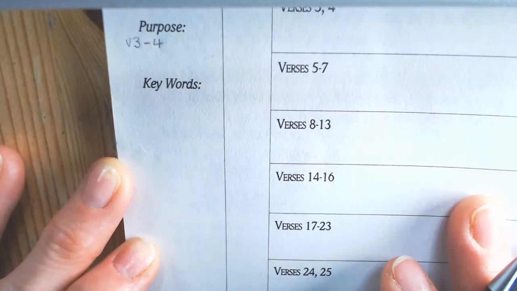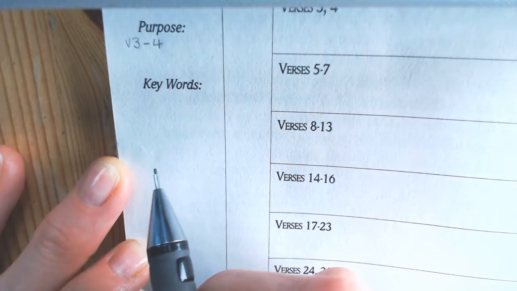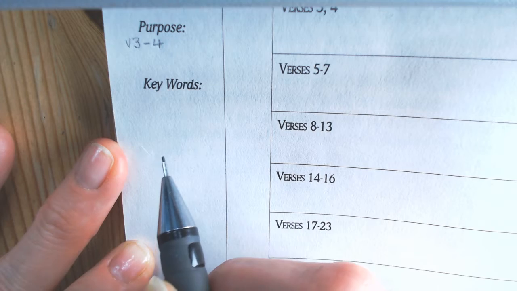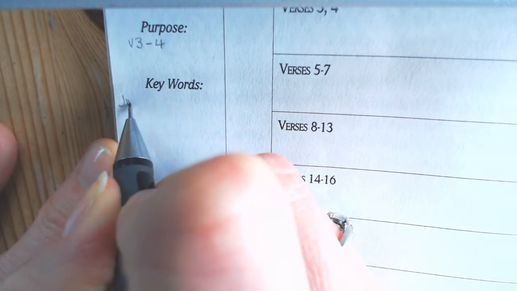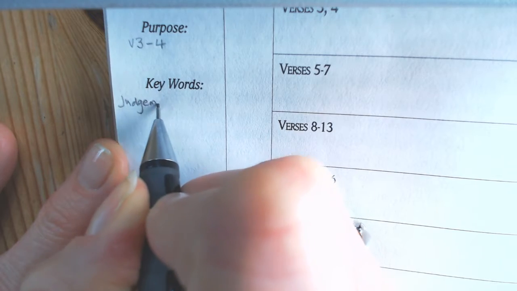And let's just first of all now go to the key words. Go down a little bit further there, key words. Now, some of the key words that we have marked. And so we've marked words such as judgment. So just put judgment.